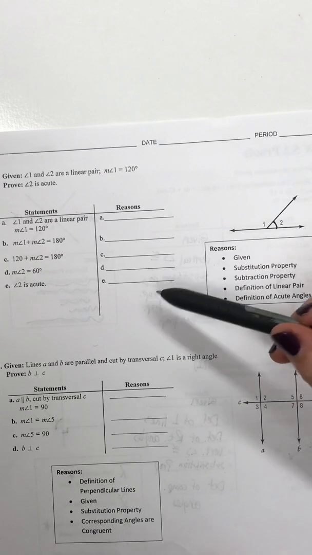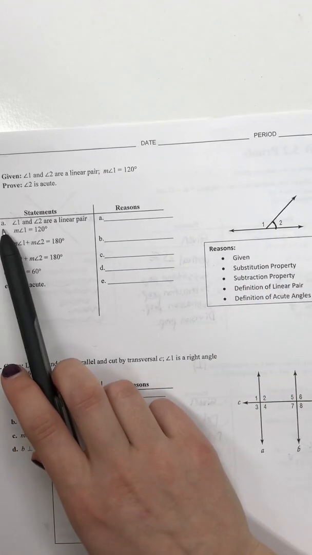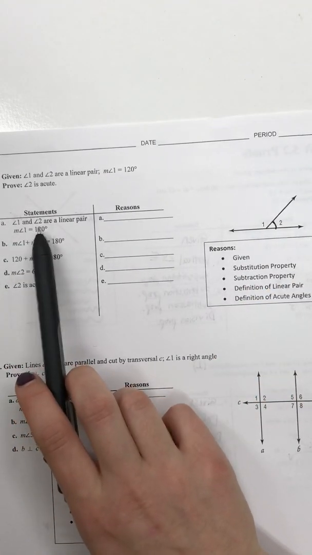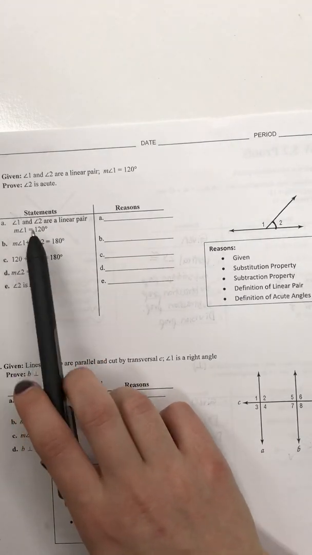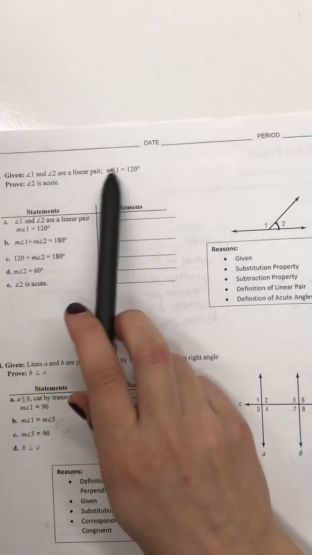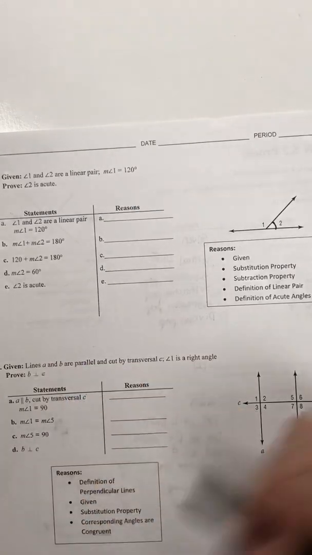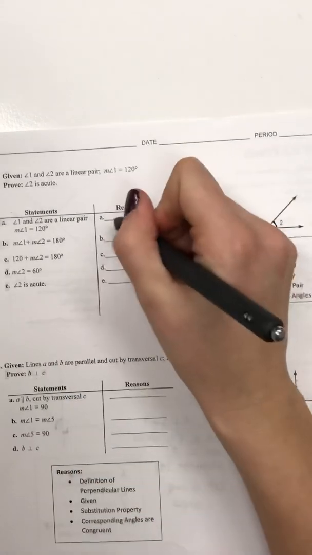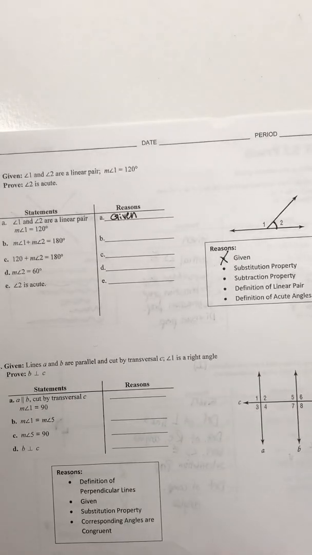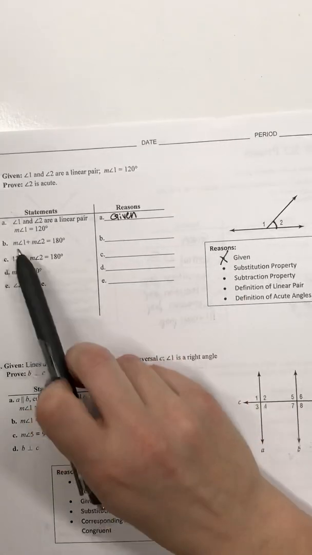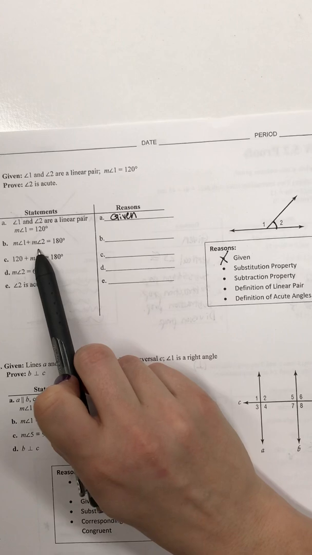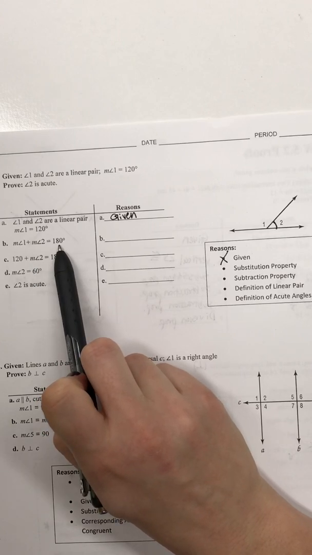Okay. So statement A says angle 1 and angle 2 are a linear pair, and the measure of angle 1 equals 120. And I know that because that's my given statement, and that's also my given reason. From there, I can say that the measure of angle 1 plus the measure of angle 2 is equal to 180.